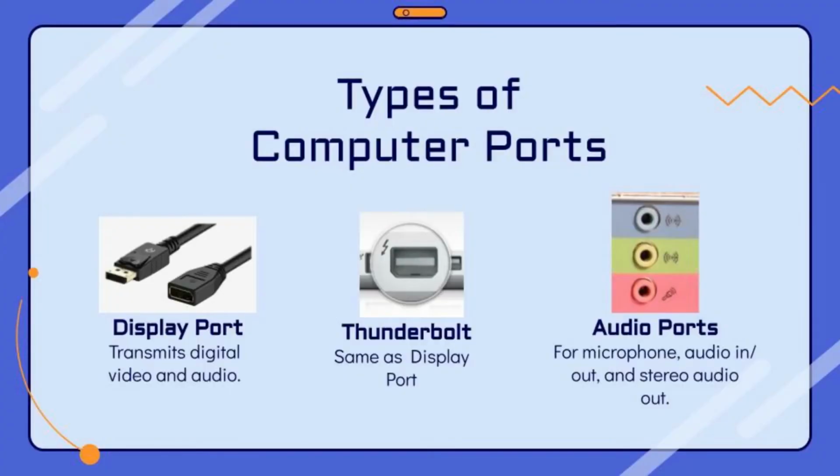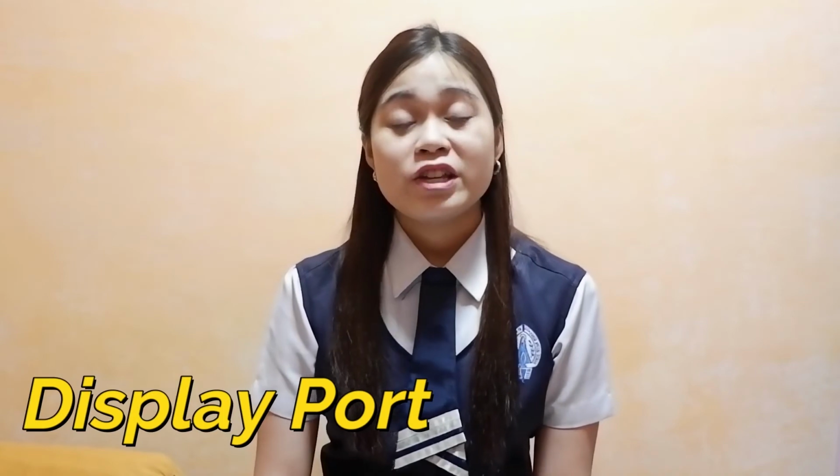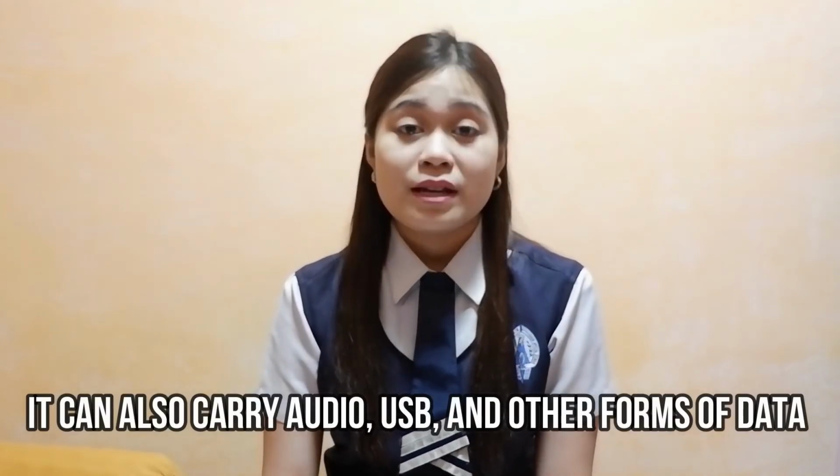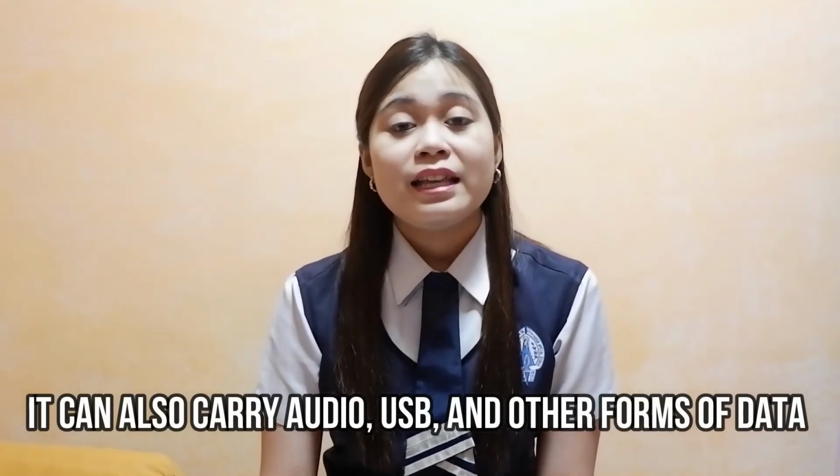Next naman is DisplayPort. So kung ikukumpara mo naman yung HDMI at DisplayPort, wala naman sila masyadong pinagkaiba kasi parehas sila nag-carry ng high-speed digital interface. Pero ang isang DisplayPort, ginagamit siya kadalasan sa mga computer and peripheral video connections, katulad na lang ng pag-display ng mga video output sa mga computer monitor screen natin, and it can also carry audio, USB, and other forms of data. And it was also used to replace VGA and DVI ports.